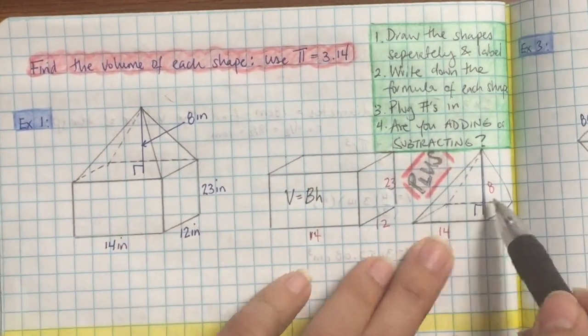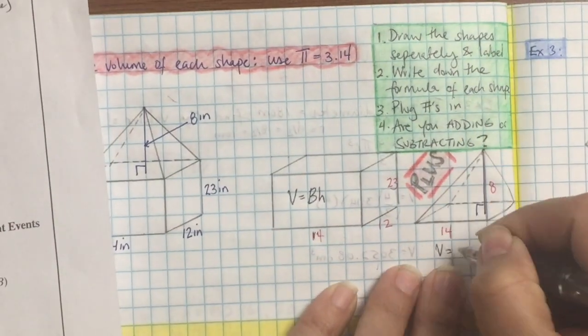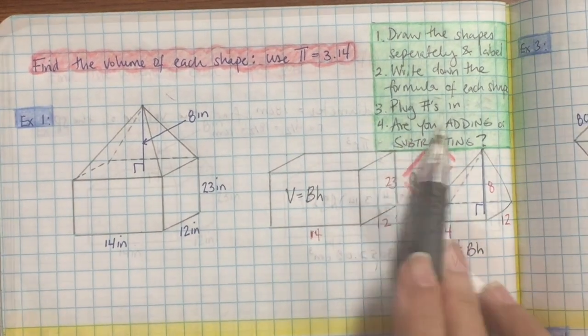Now what shape is the second one? It's a pyramid because it all meets at one point. So that's volume is 1/3 times the area of the base times the height. And now we're just going to plug in the numbers.